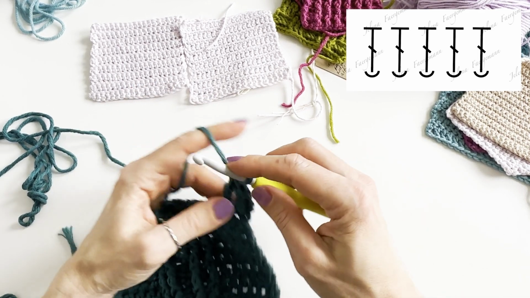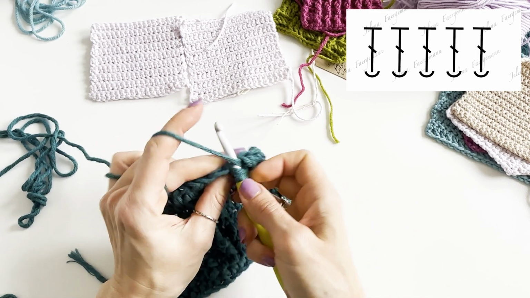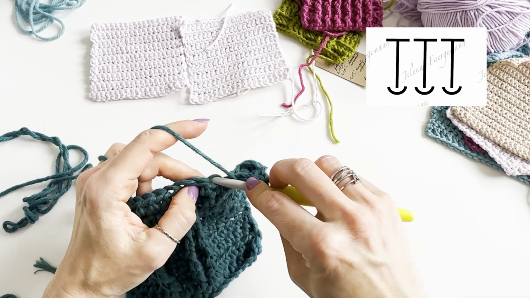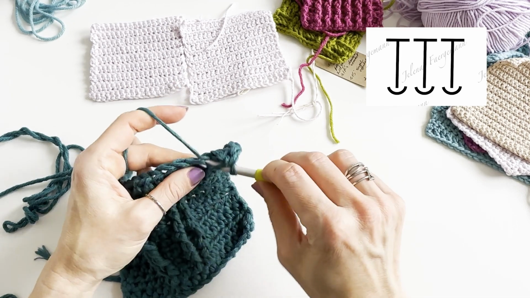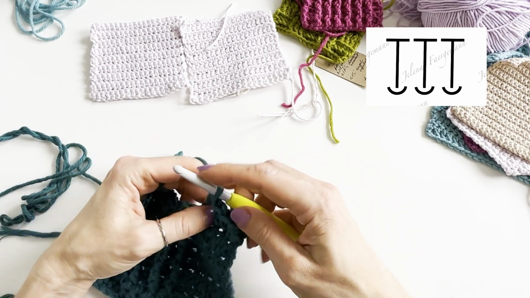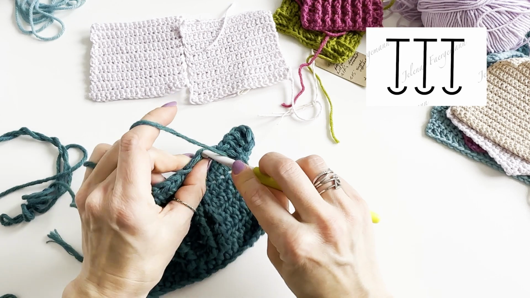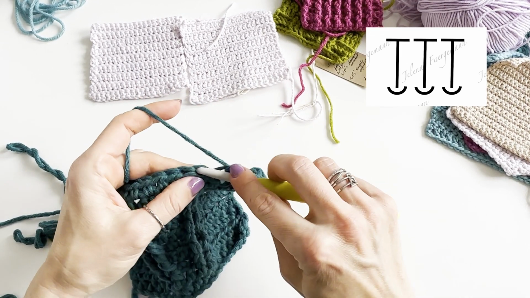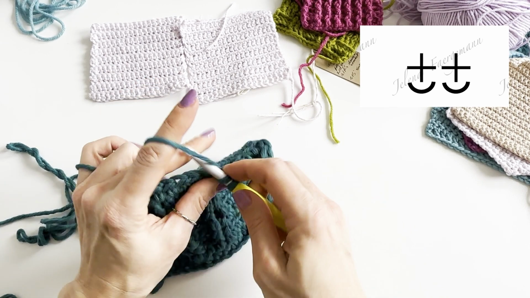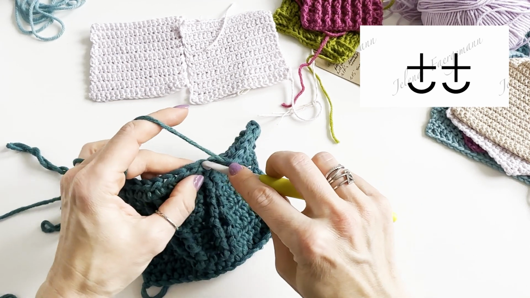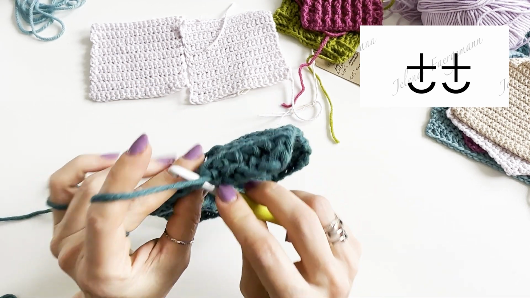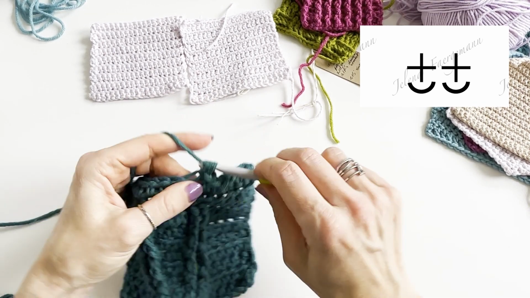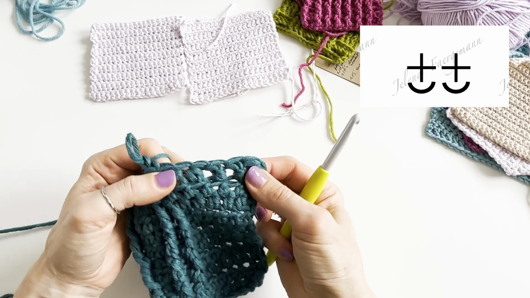I will work one extra front loop double crochet US or front loop treble crochet UK stitch, and after that work front loop half double crochet US or front loop half treble crochet UK. Work the stitch in the usual way by inserting the hook into front loop only, and after that work front loop single crochet US or front loop double crochet UK, and once again work the stitch in the usual way by inserting the hook into front loop only.